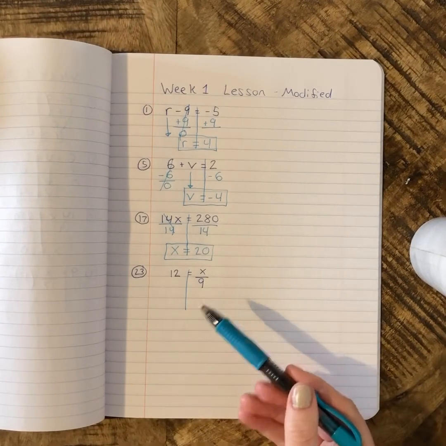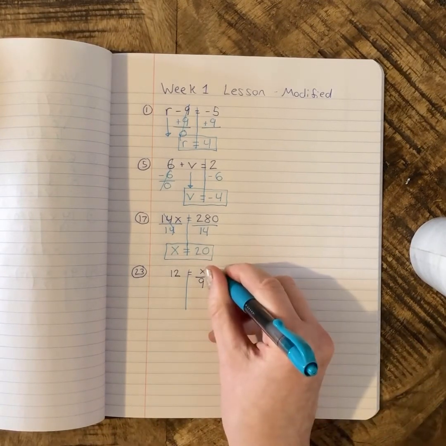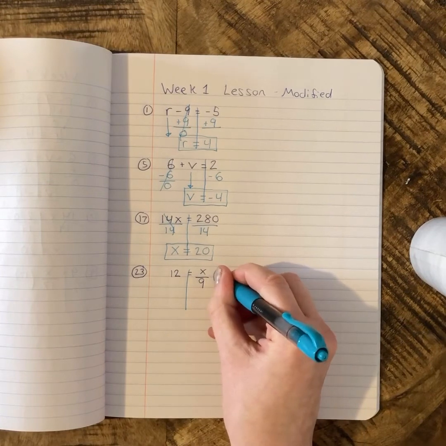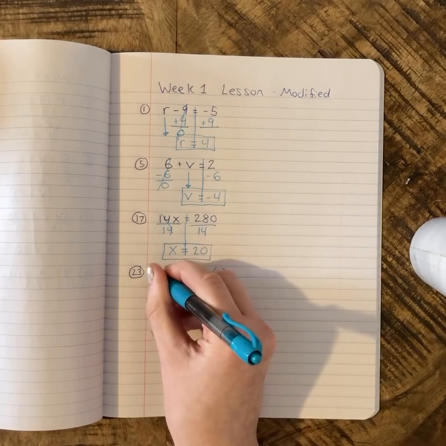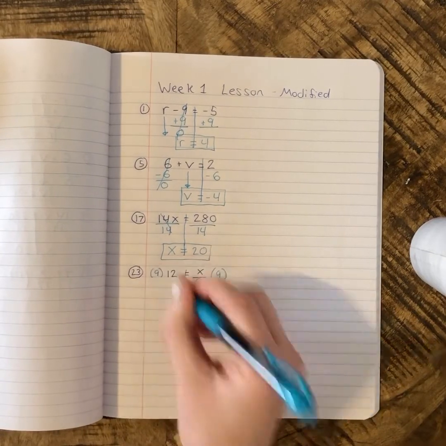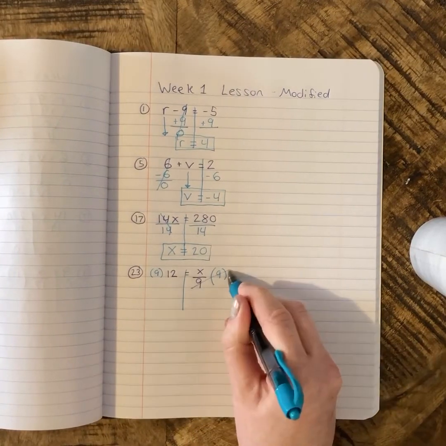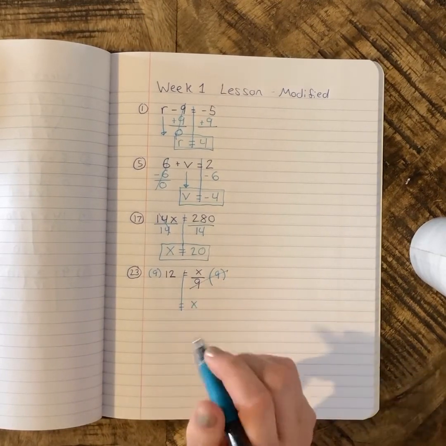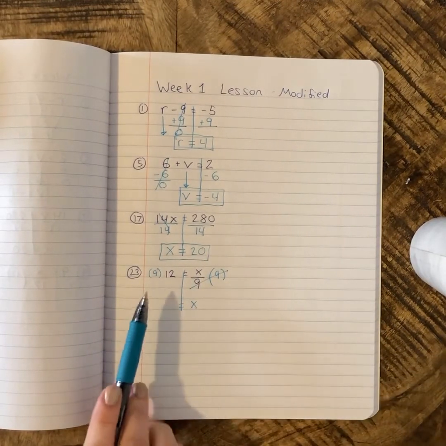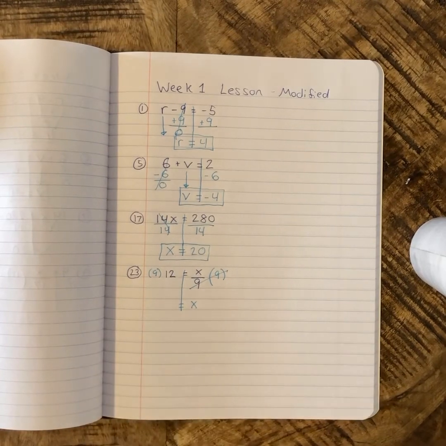The opposite of divide is multiply. So I'm going to multiply this side by 9. And if I multiply this side by 9, I also need to multiply this side by 9. These 9s will cancel out, and I will be left with x equals. Now I have 9 times 12.